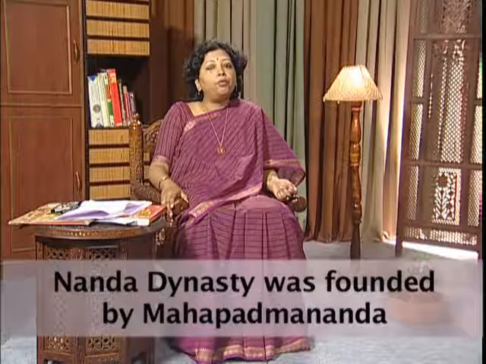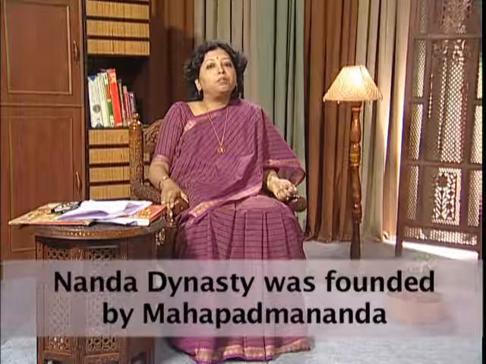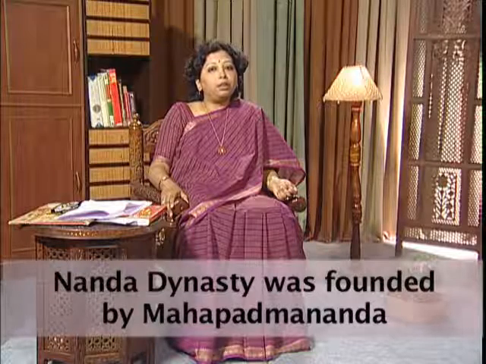After the Shishunaga dynasty, another very important dynasty which is represented also in the Greco-Roman literature is the House of the Nandas. We have references to the Mahapadma Nanda, the founder of the Nanda dynasty, and his 9 other Nanda rulers in the Puranas. So these other rulers could have been his sons or brothers.